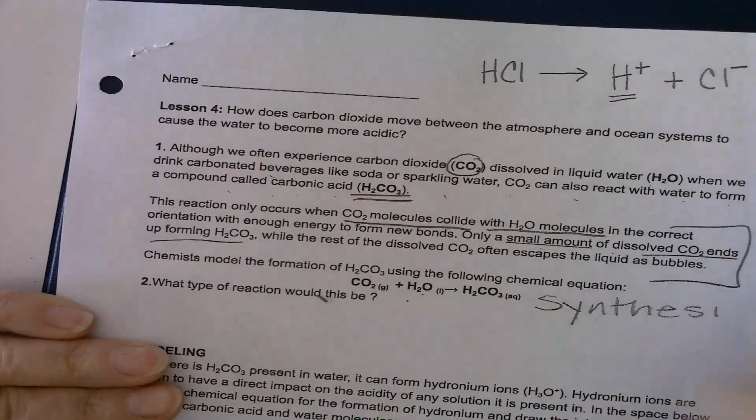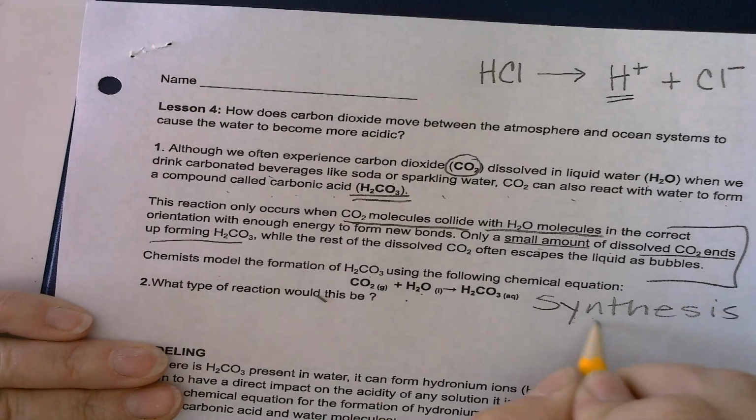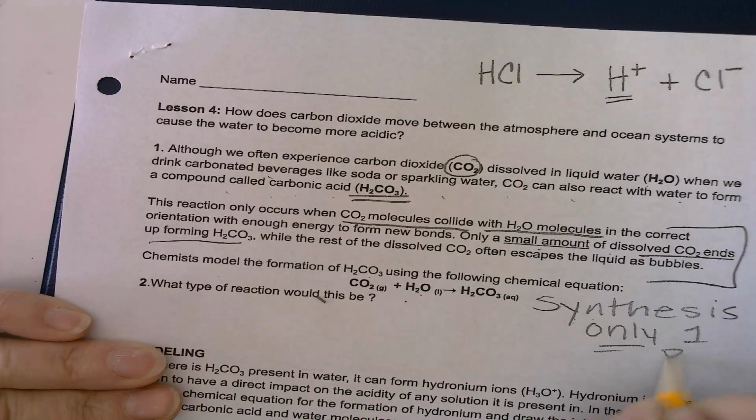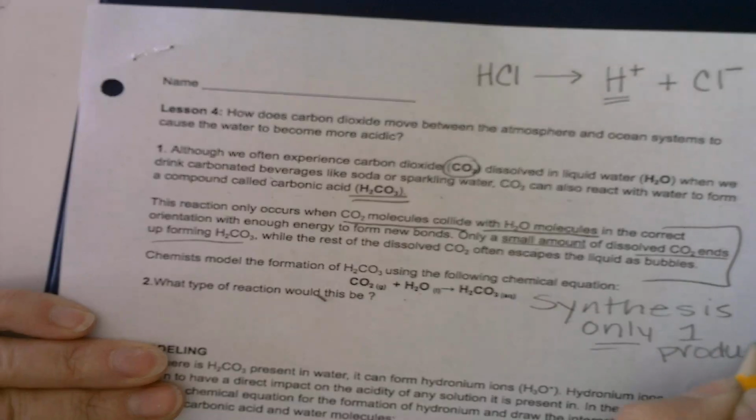This is a synthesis reaction. Only one product. Okay? It's a synthesis reaction.